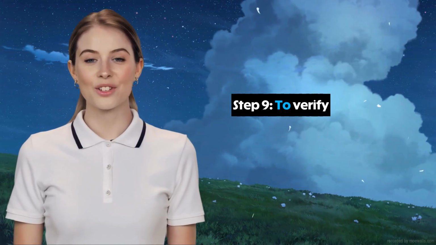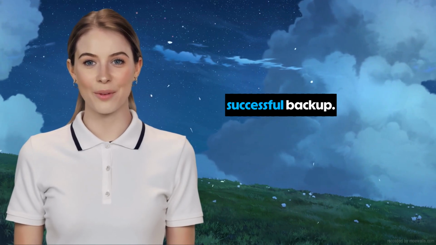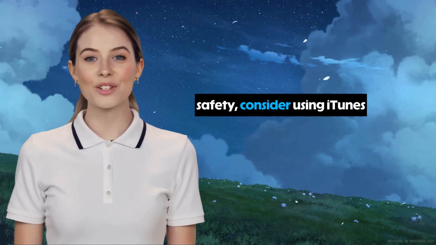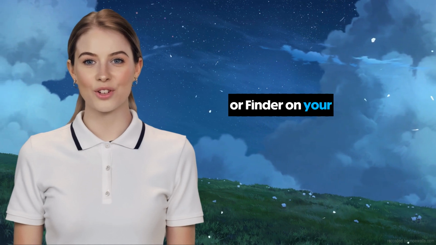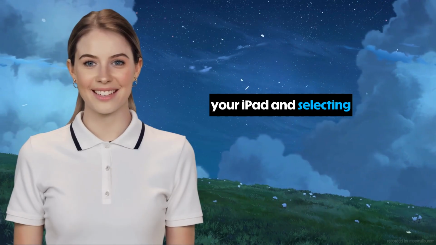Step 9. To verify the backup, return to iCloud Backup settings and check the date and time of your last successful backup. Step 10. For additional safety, consider using iTunes or Finder on your computer to create a local backup by connecting your iPad and selecting Backup Now.